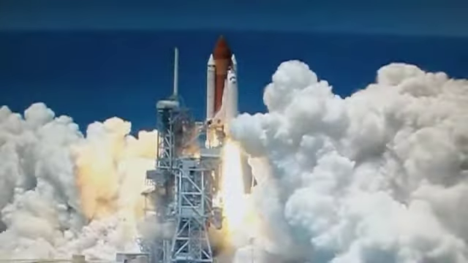Booster ignition and liftoff of the Discovery returning to the space station.